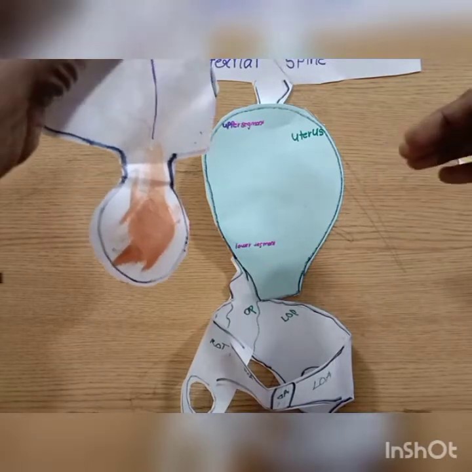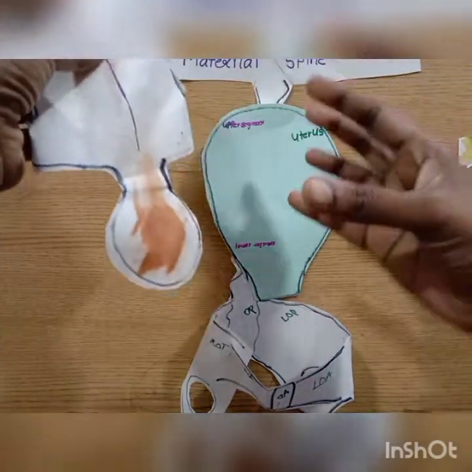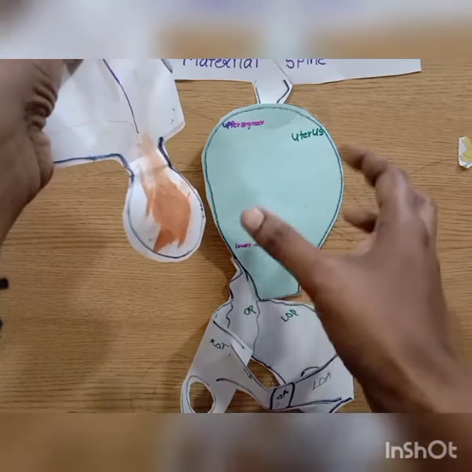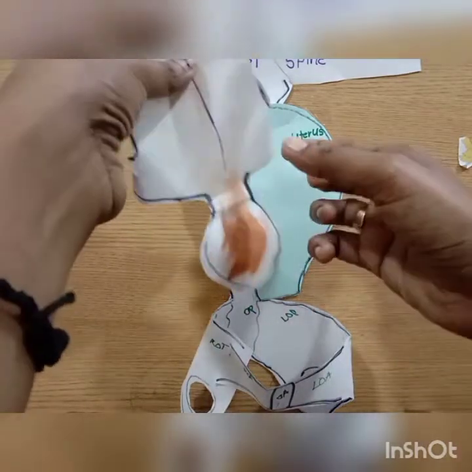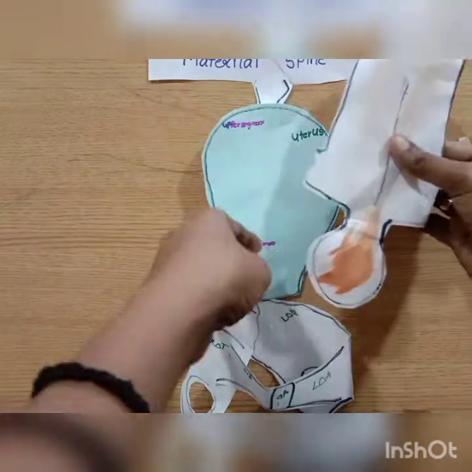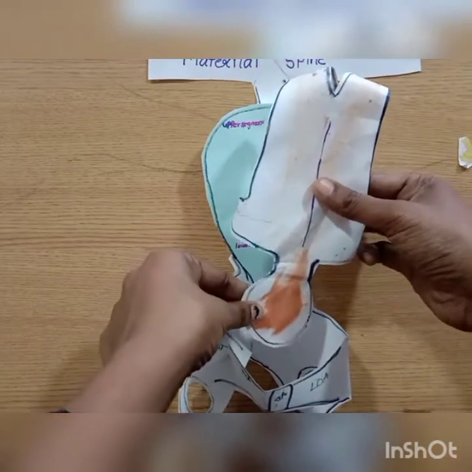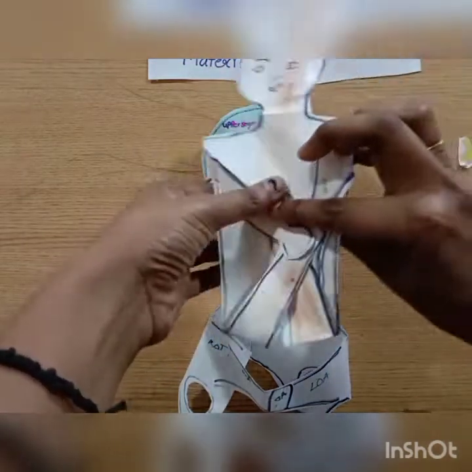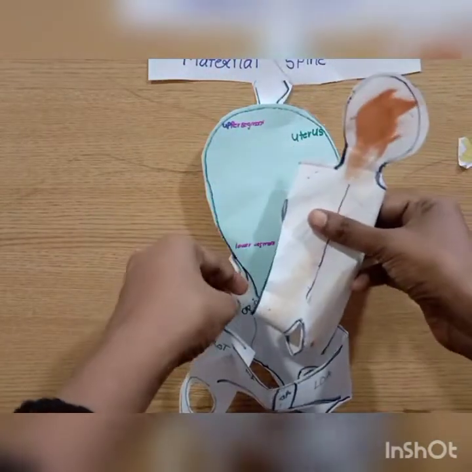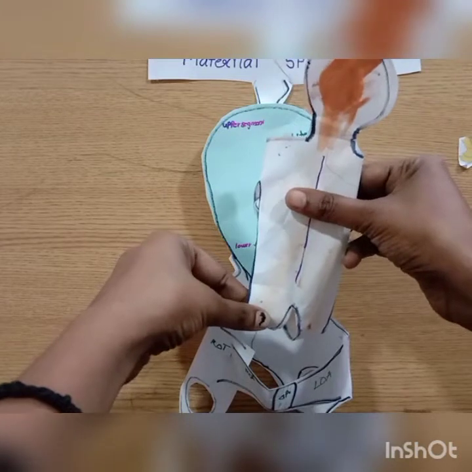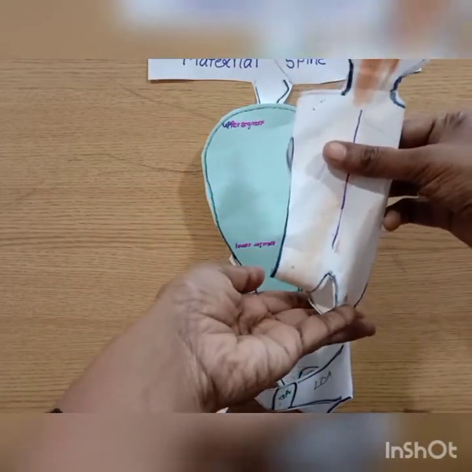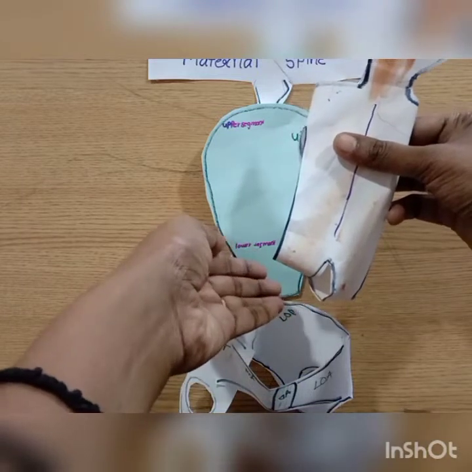The part of the fetus that occurs in the lower segment of the uterus is called the presentation. If the fetus head comes in the lower position, that is called a cephalic presentation.